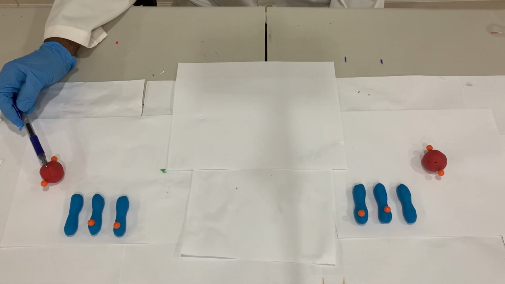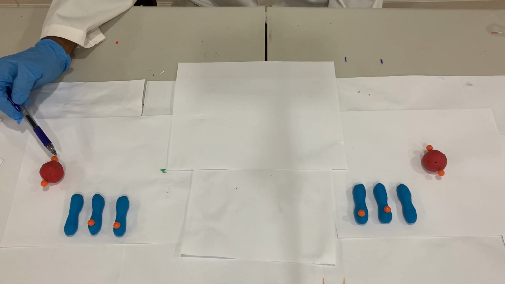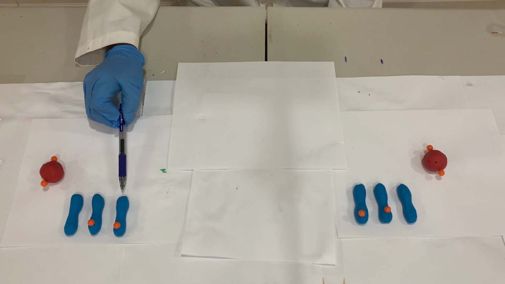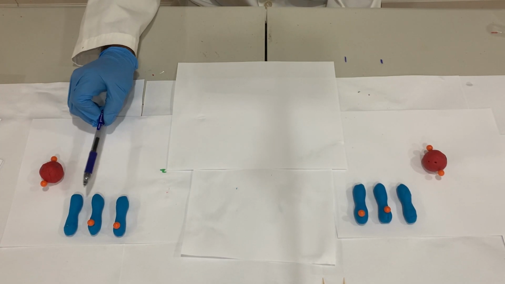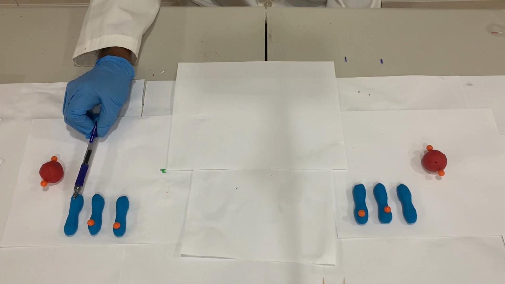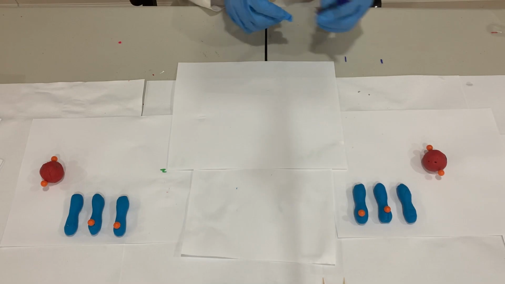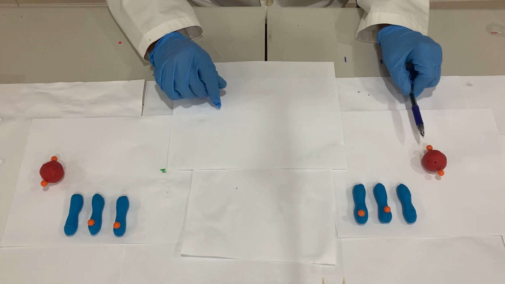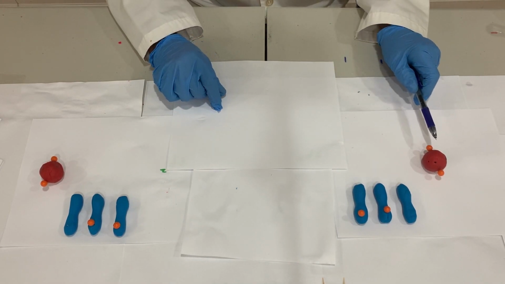And this is the 2s orbital with its 2 electrons. And you have 3 2p orbitals, with 2 of them having 1 electron each, and this one here is a vacant one.